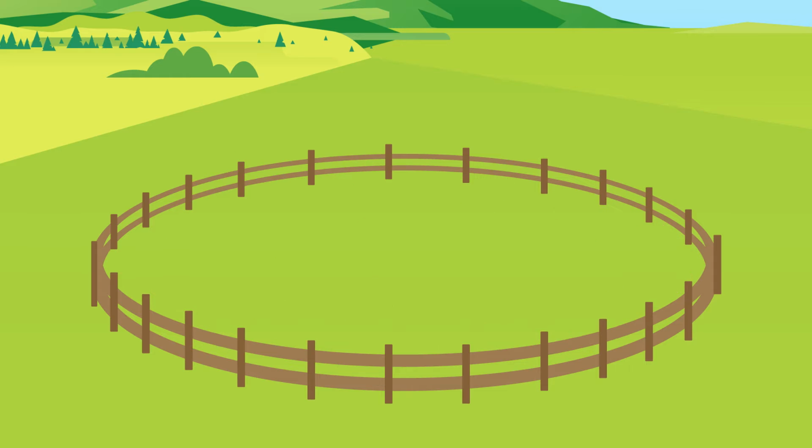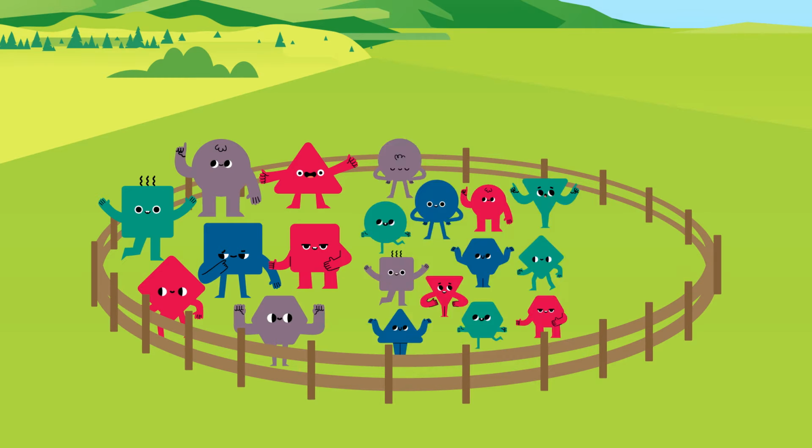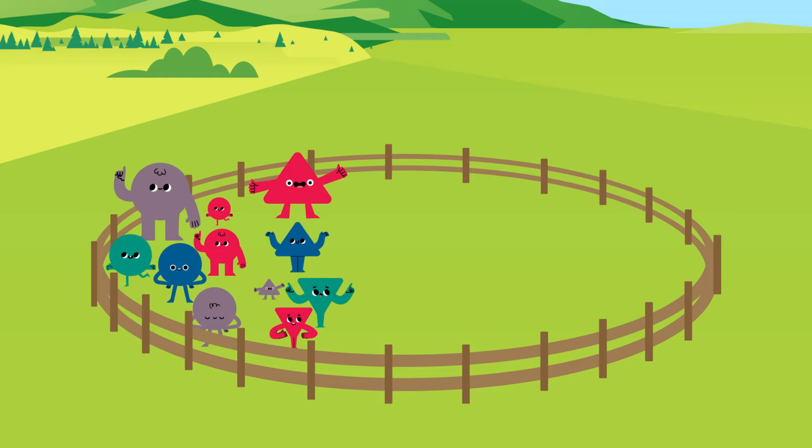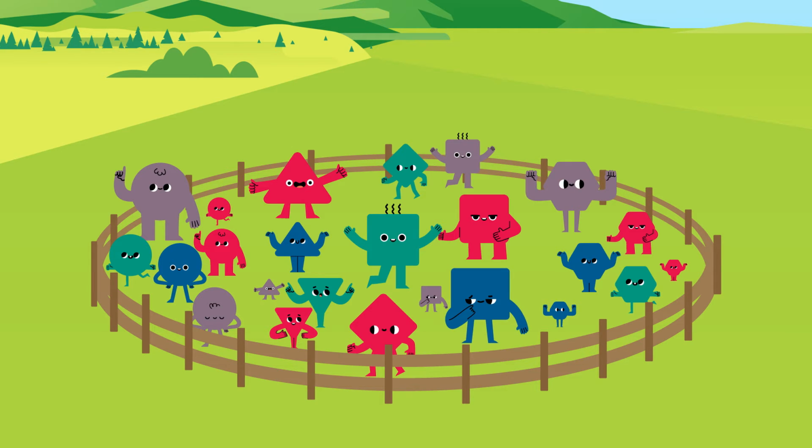Now let's do it by size. Here we group all the large ones together, all the medium ones together, and all the small ones together. And finally we could, if we're so inclined, sort those objects by shape. So all the round ones go together, all the triangles go together, and so on. Again, we managed to sort our objects according to a certain characteristic, this time by shape.